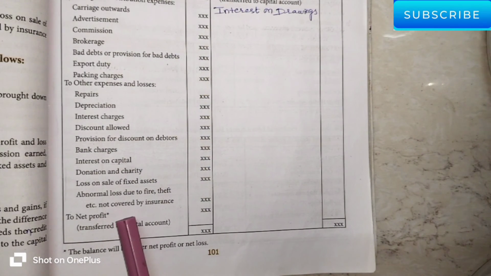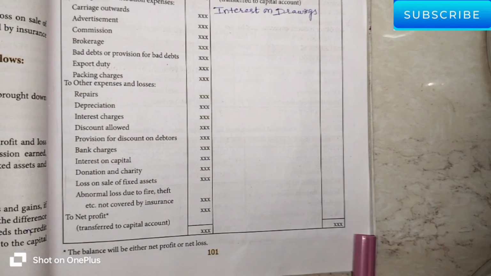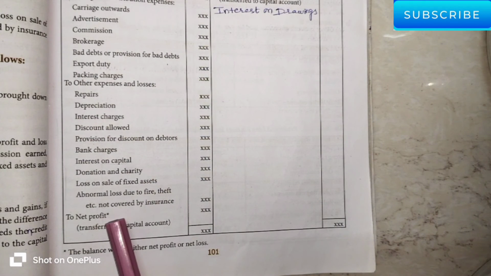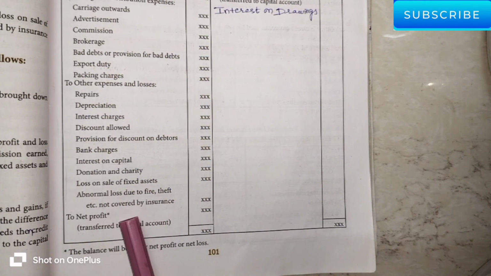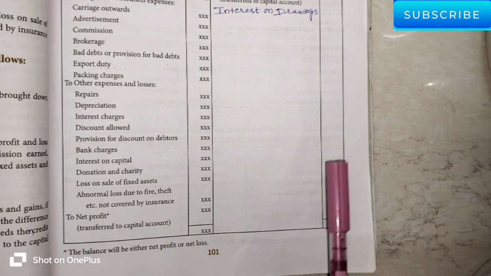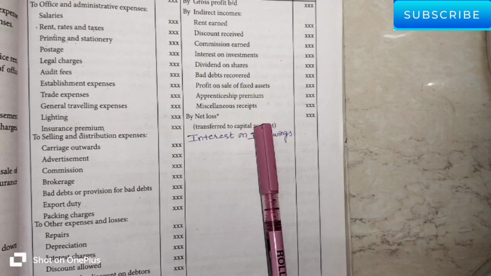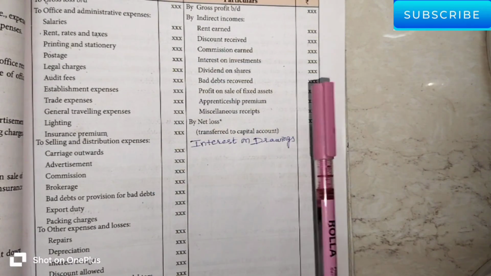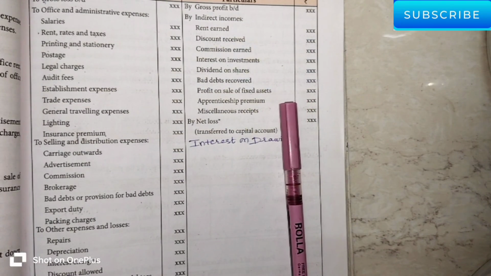Listen carefully. If the total of the credit side exceeds the debit side, the difference is termed net profit. On the other hand, if the total of the debit side exceeds the credit side, the difference is termed net loss. The net profit or net loss is transferred to the capital account.